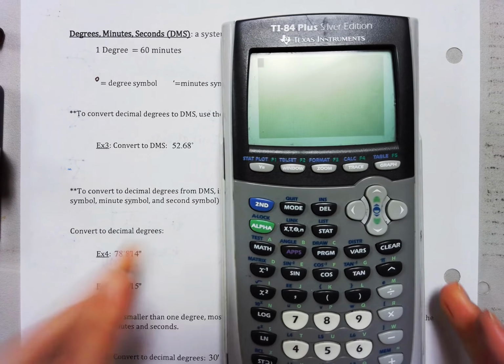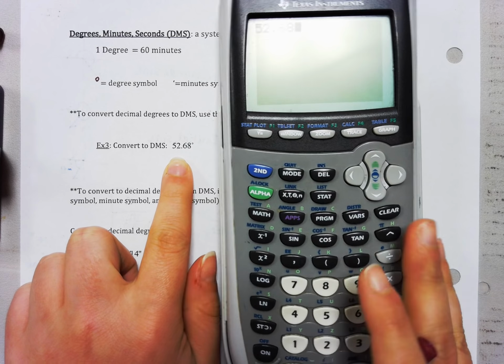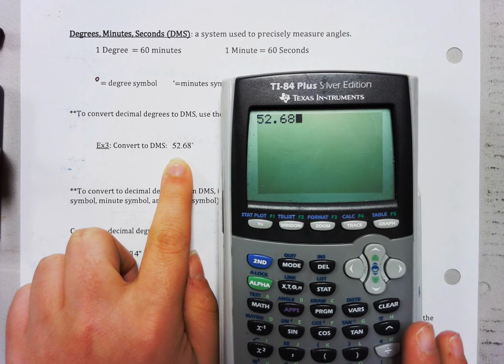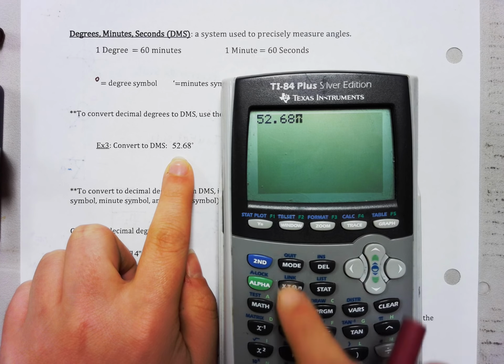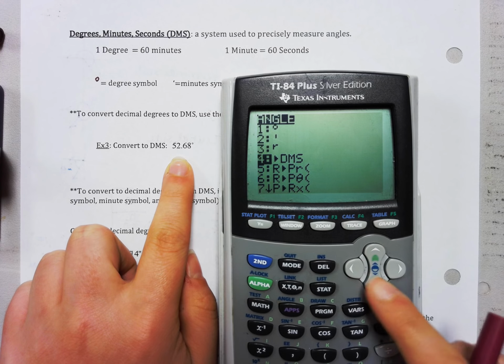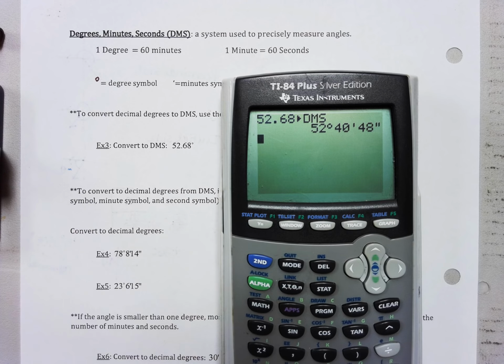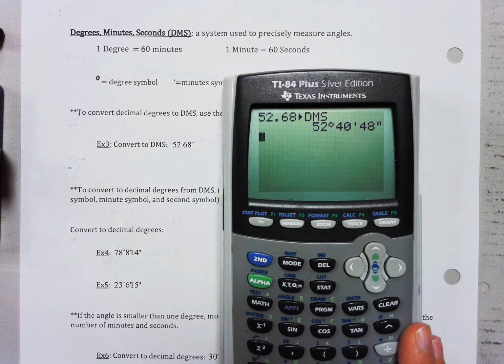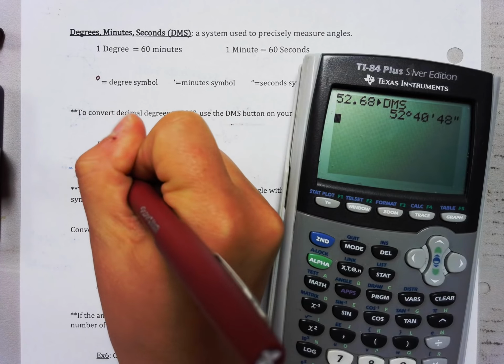We're going to convert this into DMS. So first thing I'm going to do is, since I'm converting it to this new form, I'm going to type in my degrees. And then we're going to convert this into DMS. There's an app button here, this purple one, and above it says angle. So we're going to hit second and go to angle and scroll down to 4 and press enter. And I'm going to press enter again, and it'll tell me the degrees, minutes, and seconds that are associated with it. So we should get 52 degrees, 40 seconds, and 48 minutes.